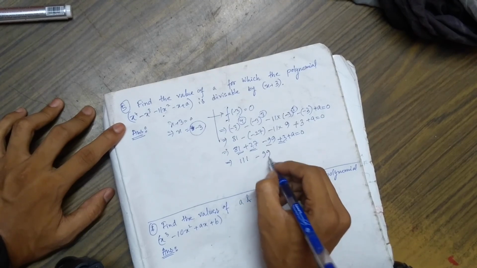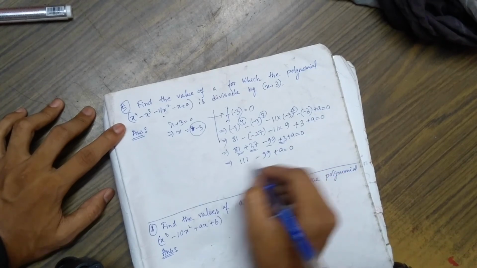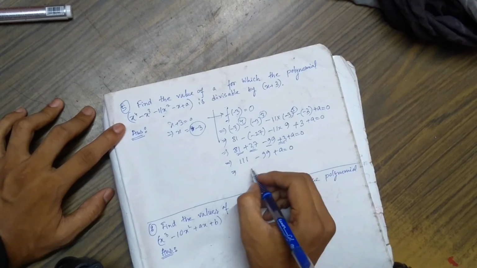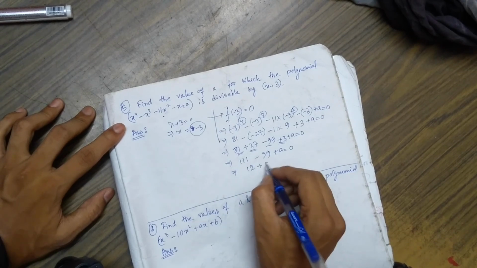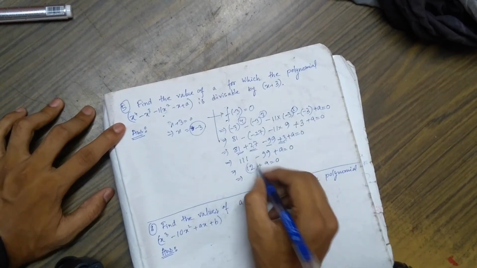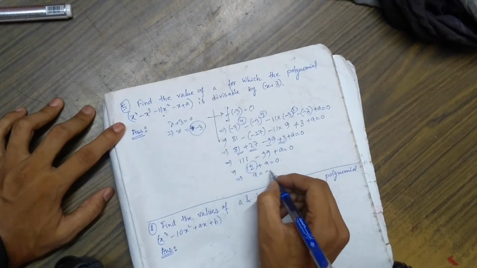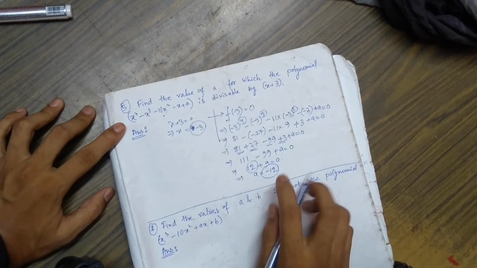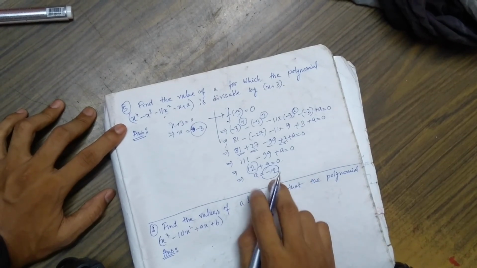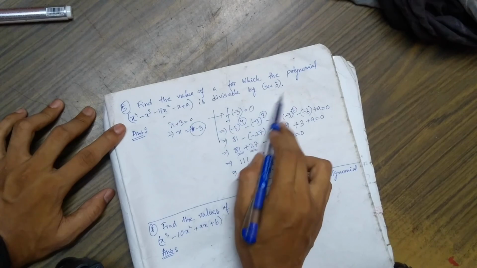Okay, then minus 99 plus a. So 111 minus 99 means it will be 12, following the greater digit sign, so plus a equals 0. So put this 12 on that side, so a equals minus 12. So we got the value of a here, minus 12. So for that value, it will be totally divisible by x plus 3.